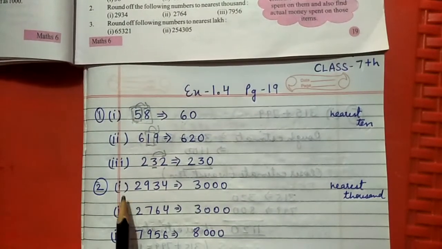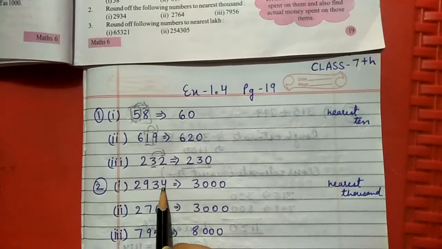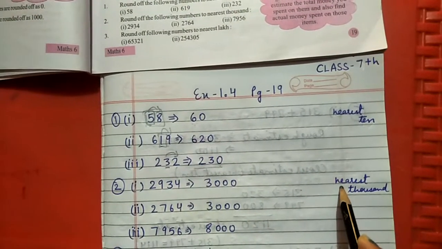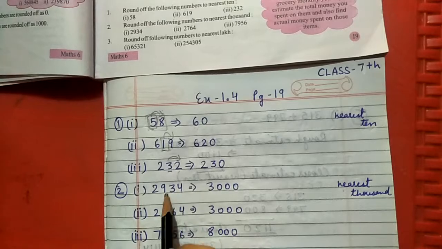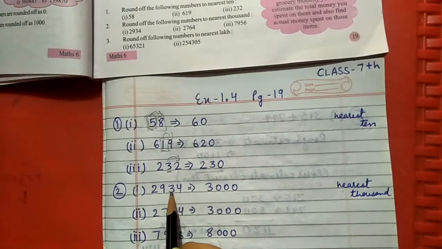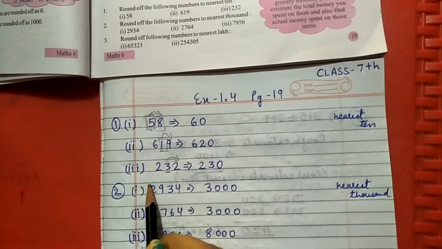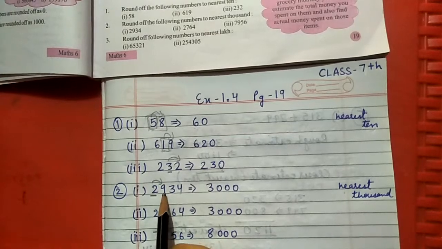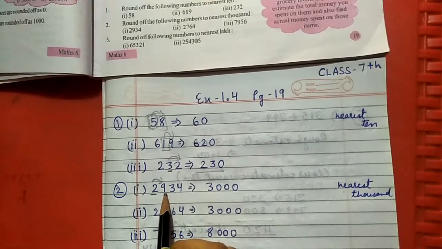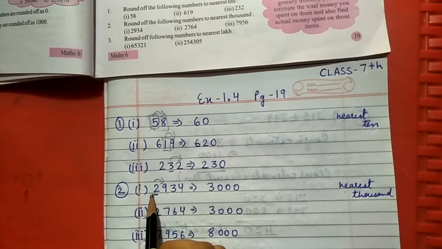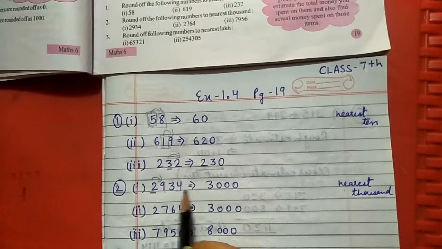Now comes the next question. It's 2934, which we have to round to the nearest thousand. According to the places, ones, tens, hundreds, thousands, this is the thousands place and we have to check the next digit. 9 is greater than 5, so the thousands digit automatically becomes 3 and all the other digits become 0.